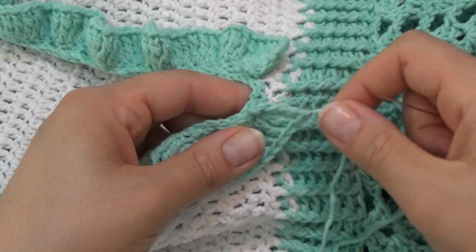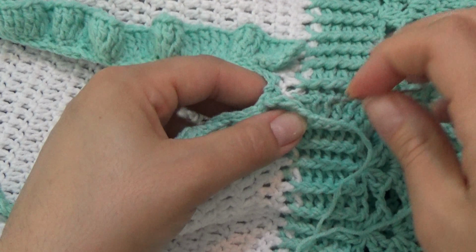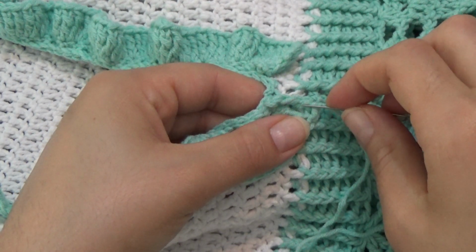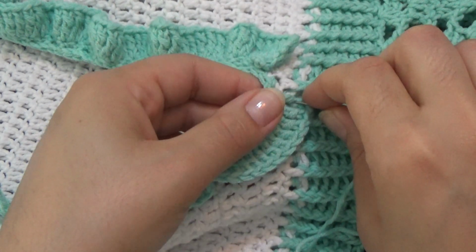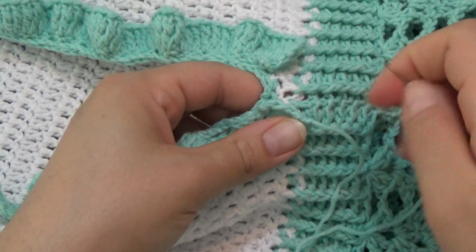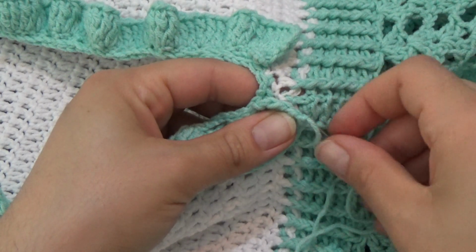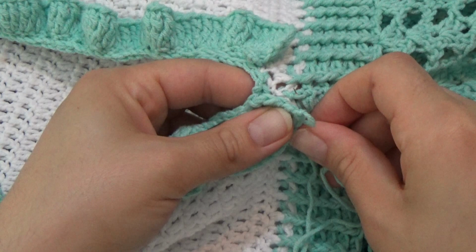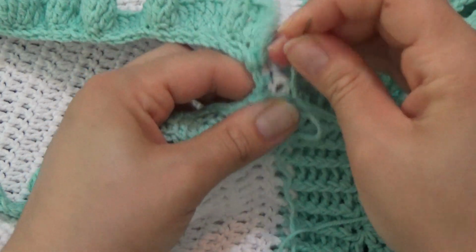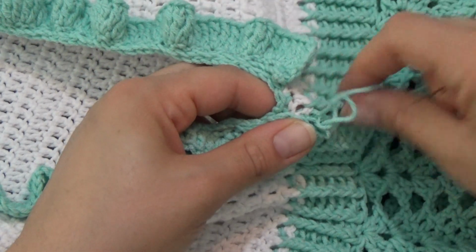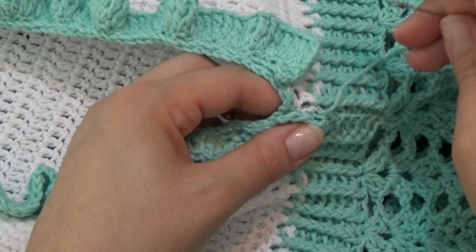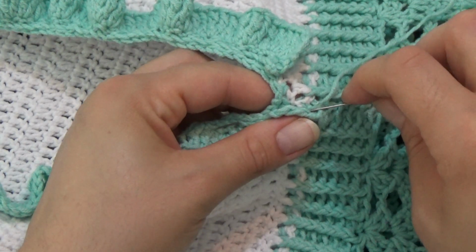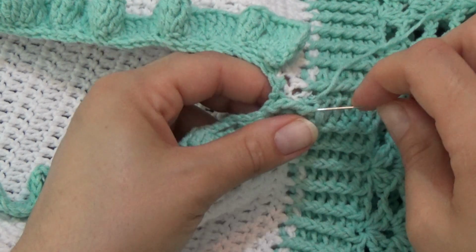Okay, so right here is the tail that we left, so just sew down here so it stays and it's not, you know, flying around in the end. Okay, and now bring the yarn down to start right here in the corner.